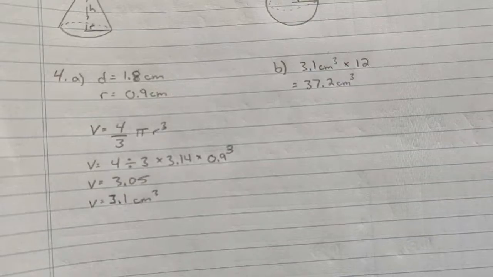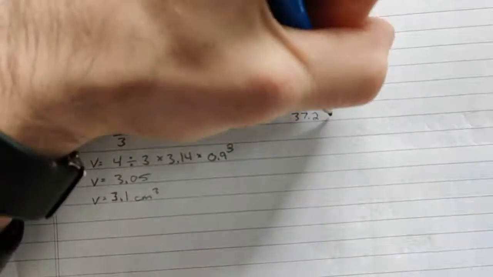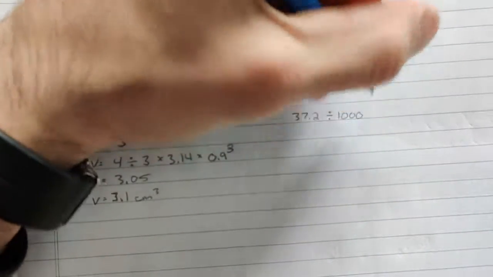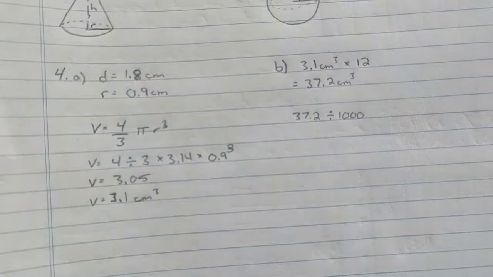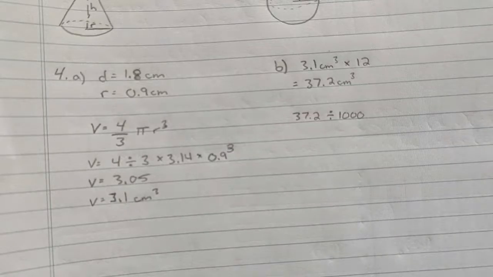Might actually be useful to convert this one to liter measurement. So in liters, 37.2 divided by 1,000, and there are 1,000 cubic centimeters, remember, in a liter.